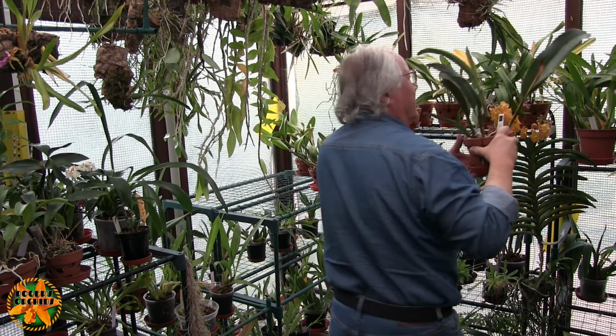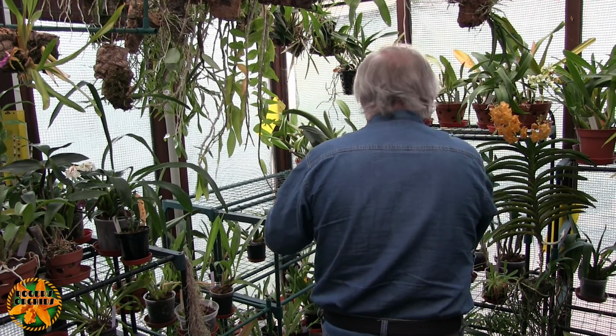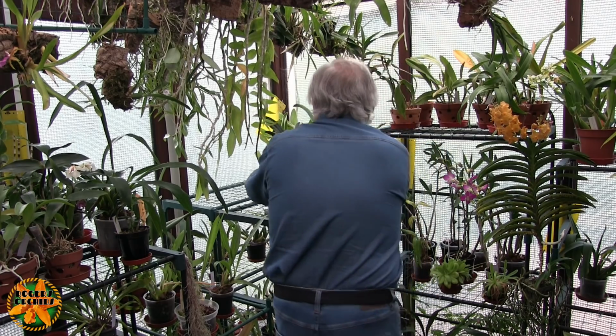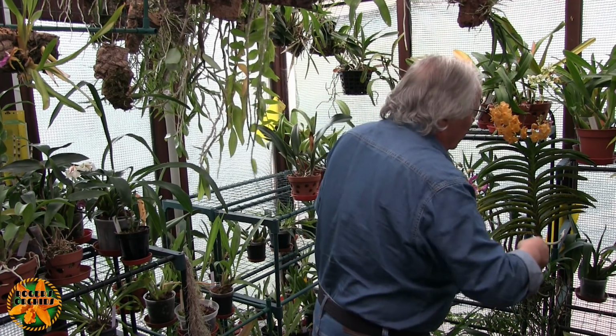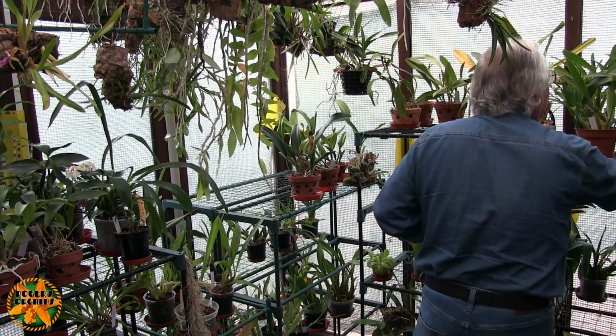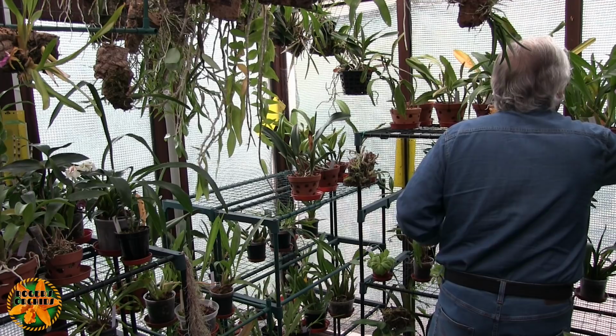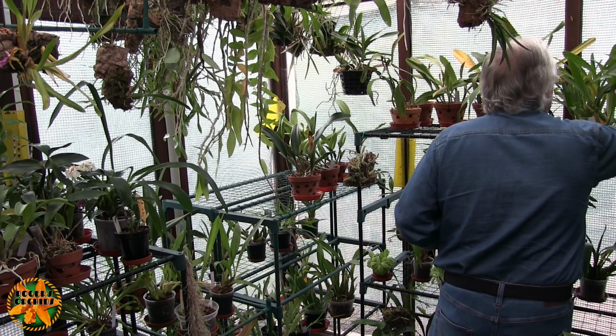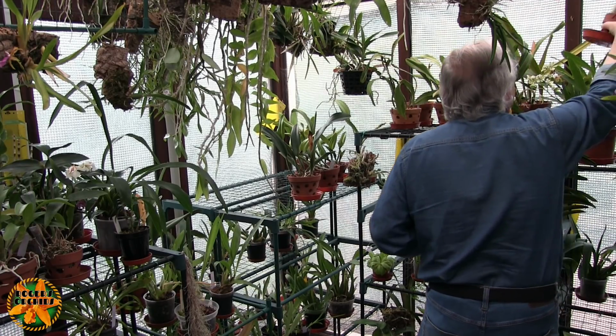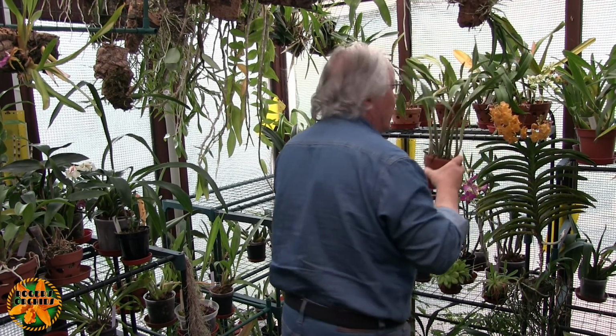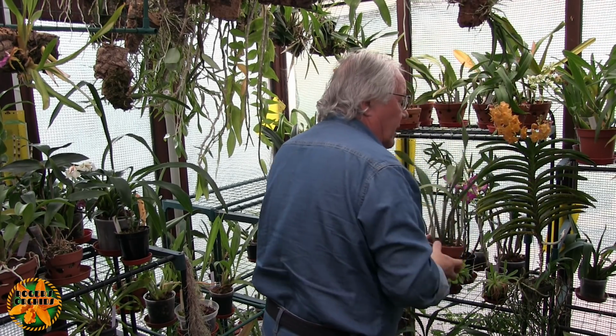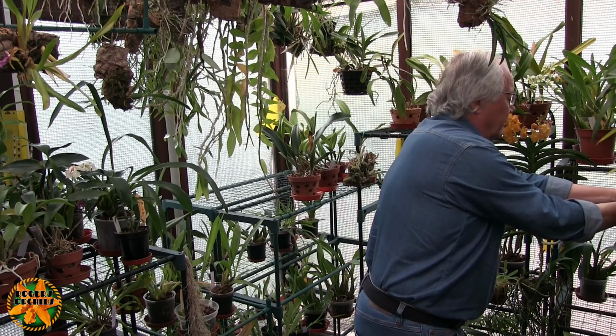Gotcha, that's one. That's quite a large one. And then the other one, which again is quite tall. Alright, so that's those 2. I'm running out of space here.